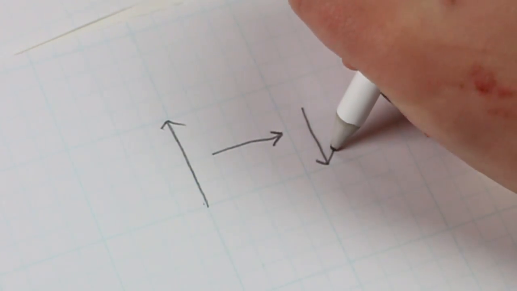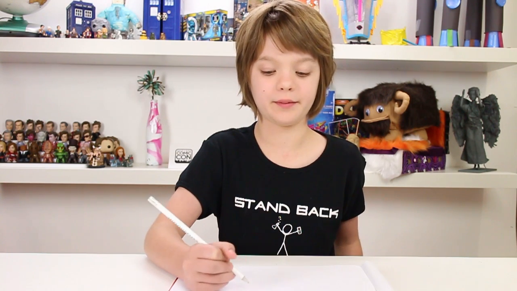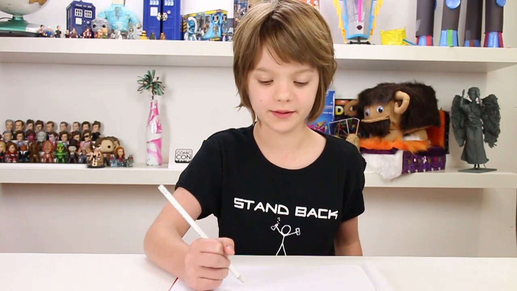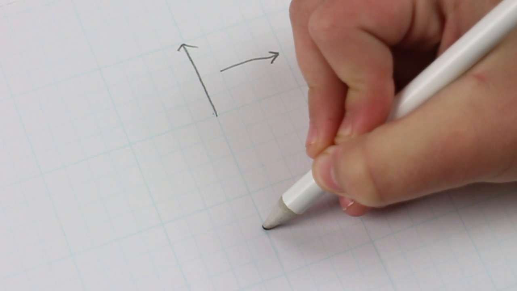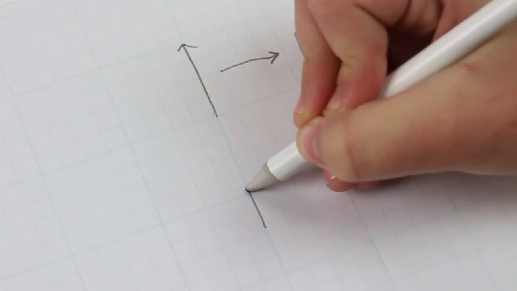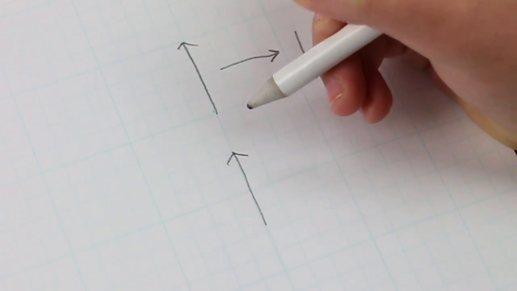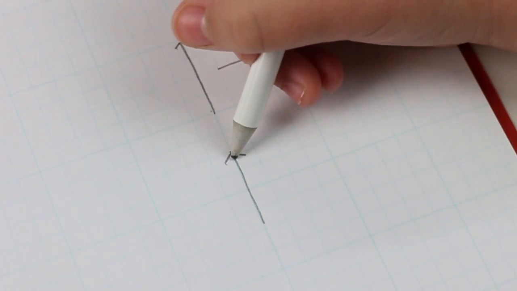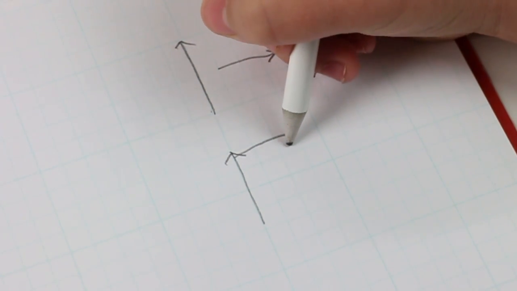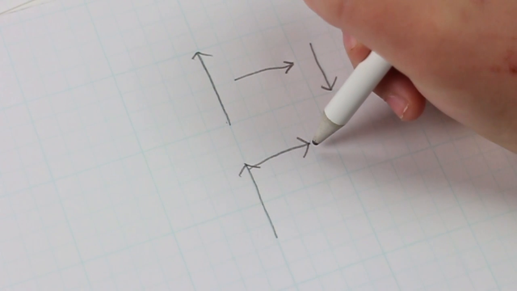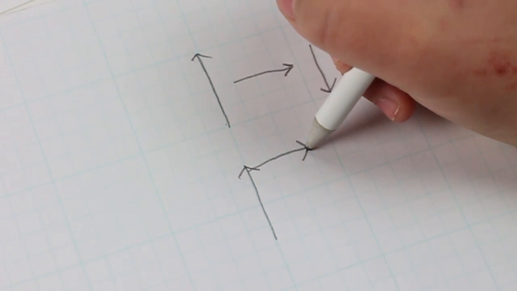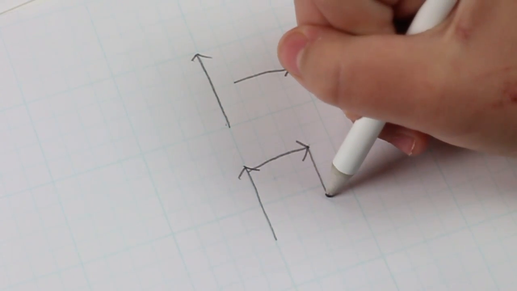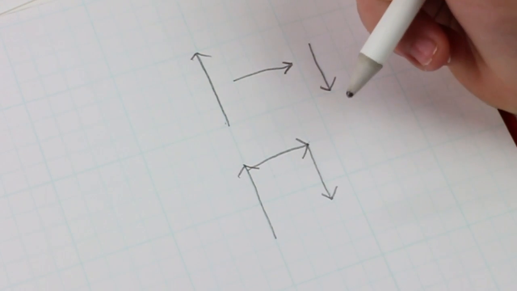So to add these together, I'm going to start by drawing the first one the same length as the one that I previously drew. This is where the graph paper comes in handy. I made this one 4, so I'm going to make this one 4 as well. And then I draw the second at the arrow of the first. I made this one 3, so I'm going to go ahead and do 3. And then the last one, the same direction, starting at the arrow of the second one. I made this one 3, so I'm going to make this one 3 as well.